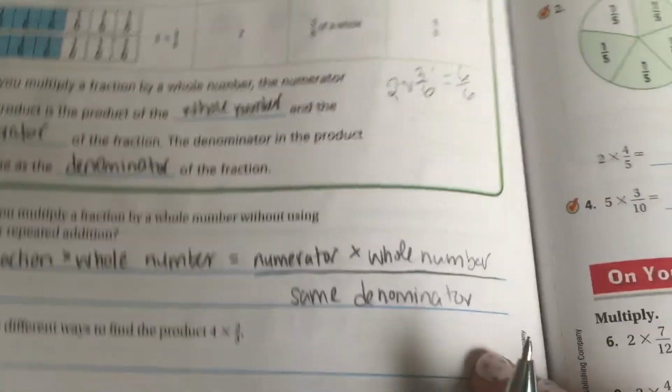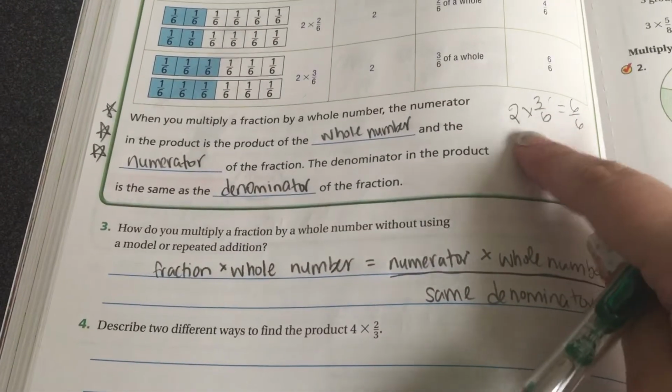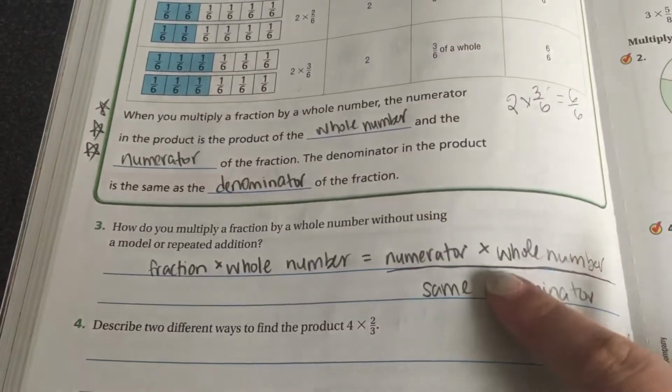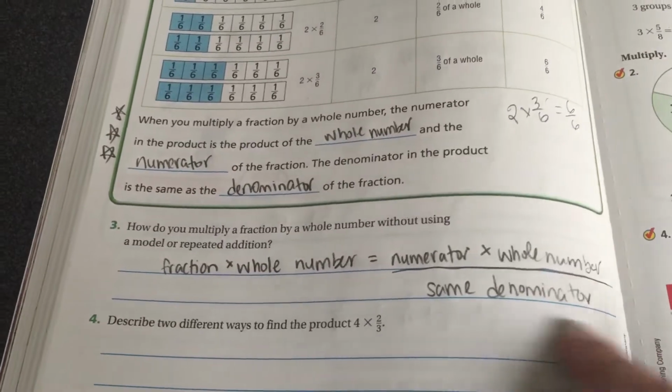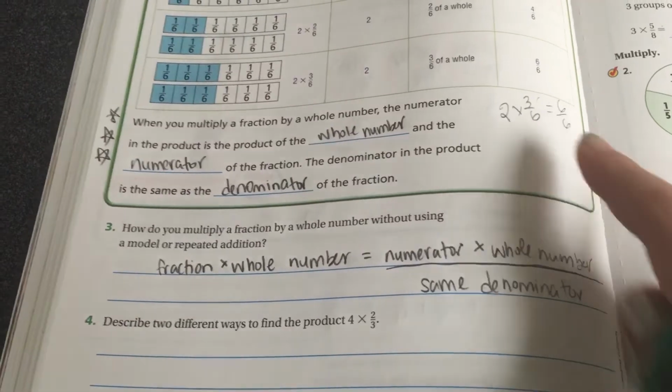Okay, so if we compare that to what we did up here, fraction times the whole number equals the numerator, so 3 times the whole number 2. 3 times 2 is 6. And we keep the same denominator as before, which in this case is the 6.